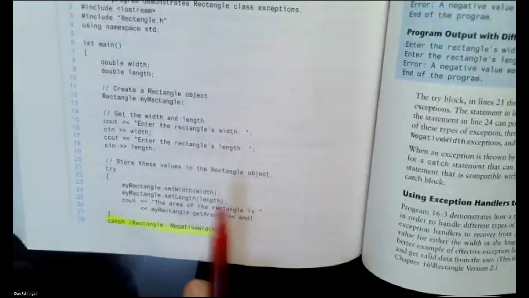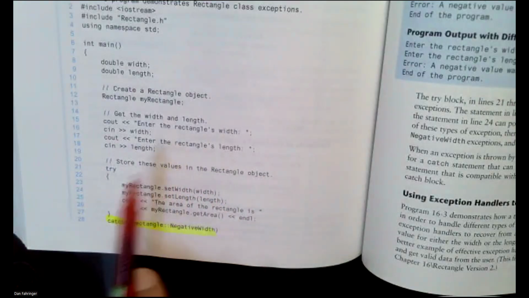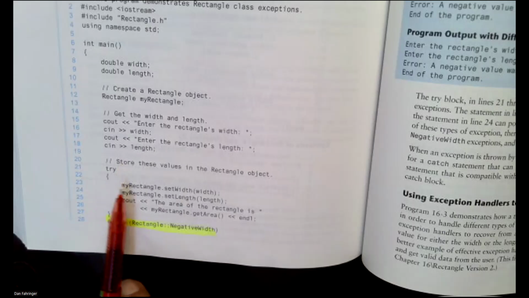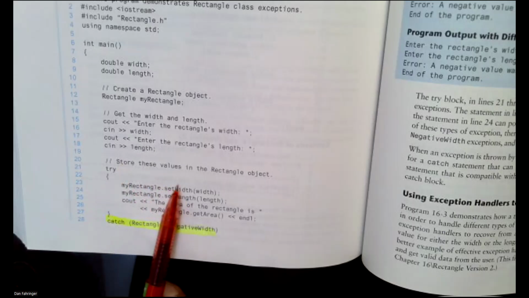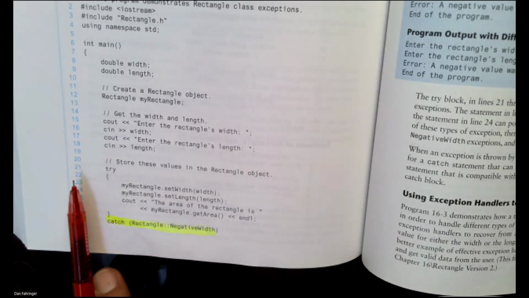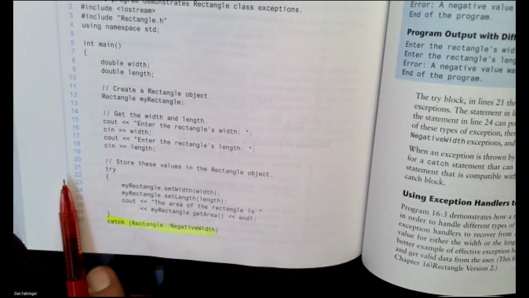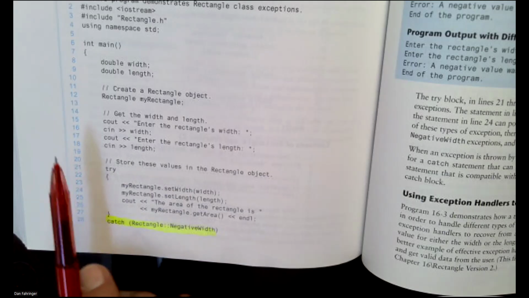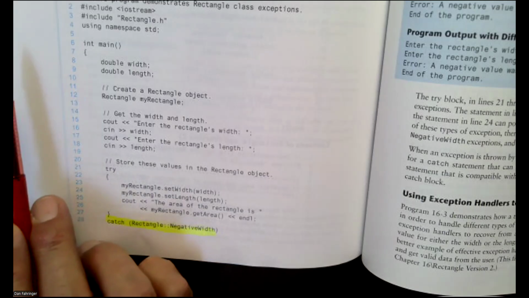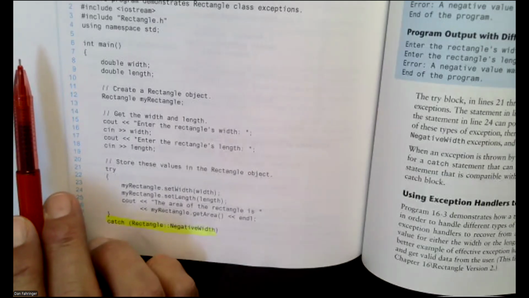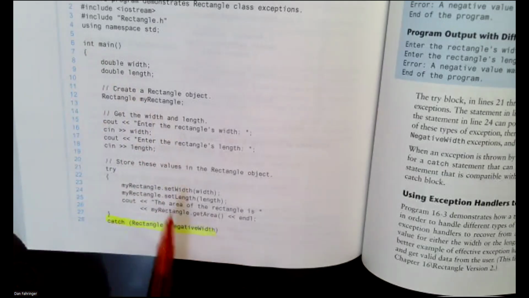My demo, I come in my try. If I set width and it's bad, it goes from here over to my implementation file. My implementation file says, hey, there's an error. Throw it to the negative width class that's in my specification file. Nothing's really going on.